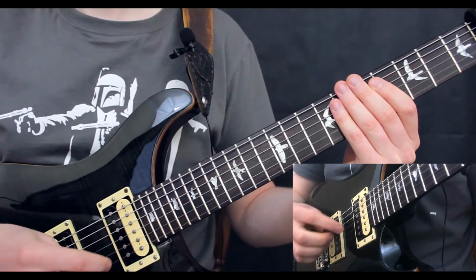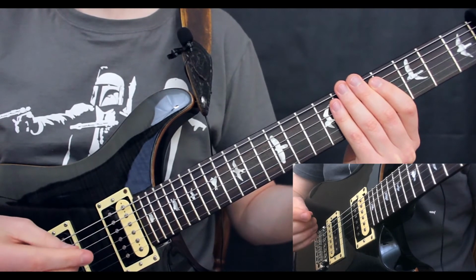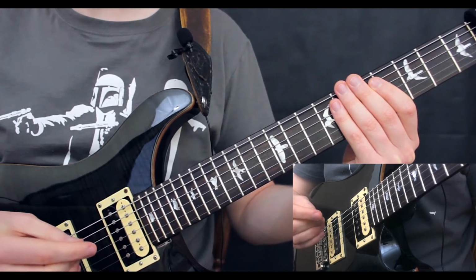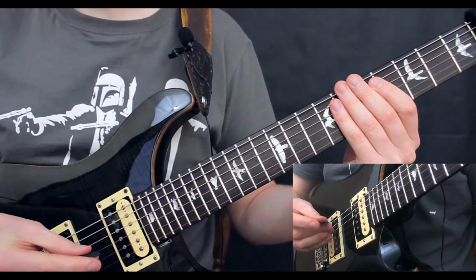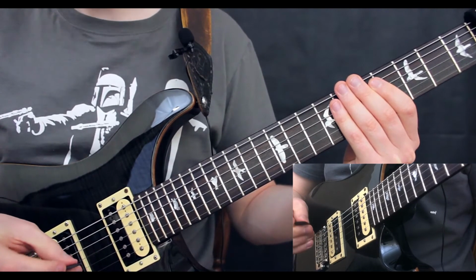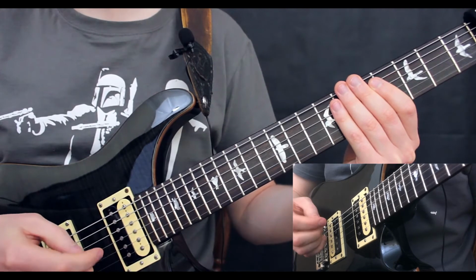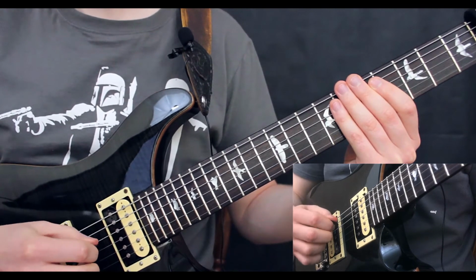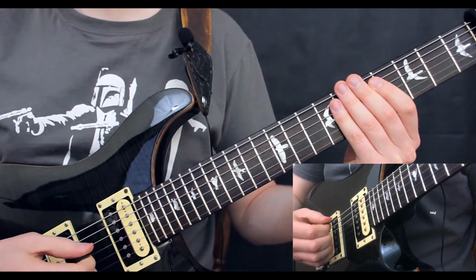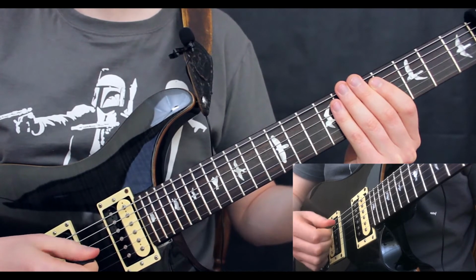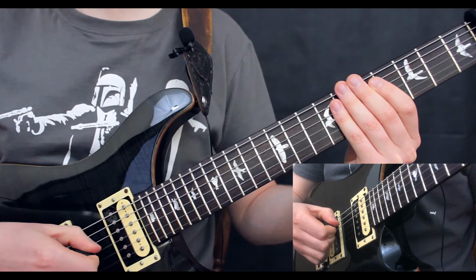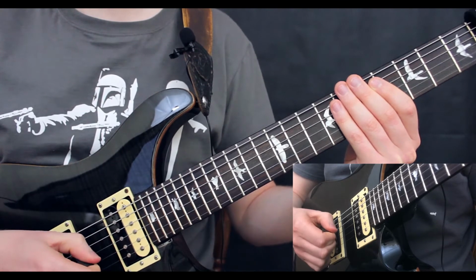So to get a downward picking angle, you'll want to tilt the rounded edge of the pick towards the floor. That is to say, the edge of the pick that's opposite to the pointed side of the pick. And at the same time as that kind of tilt, you might also want to tilt the pick on a different axis, so you end up picking more with the side edge rather than the flat part of the pick.